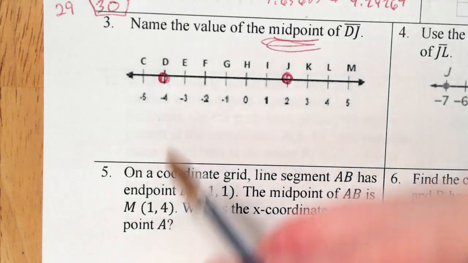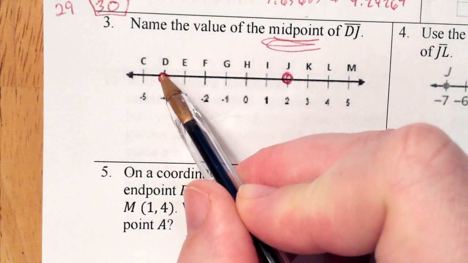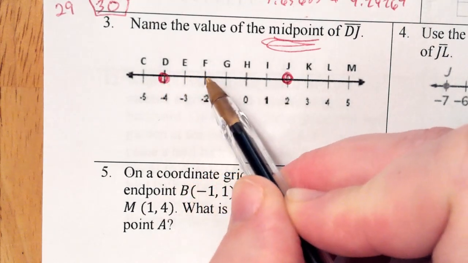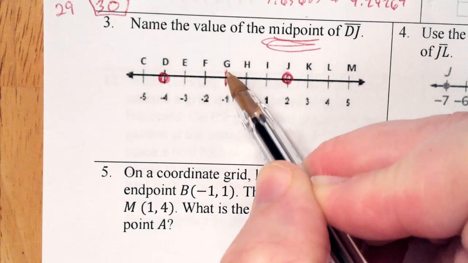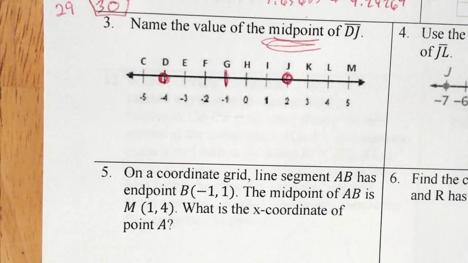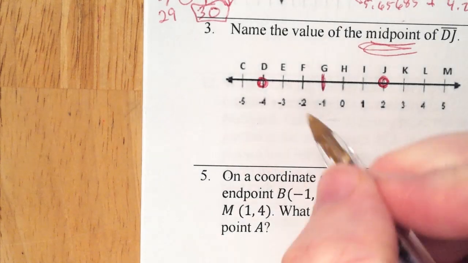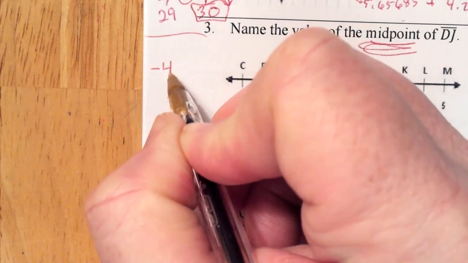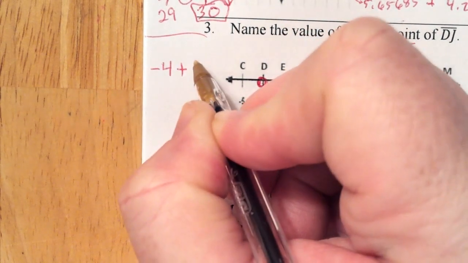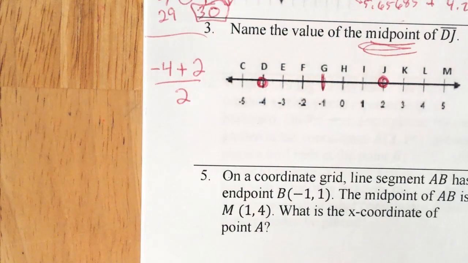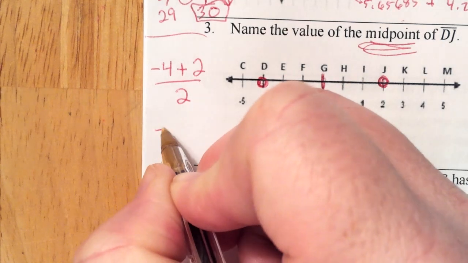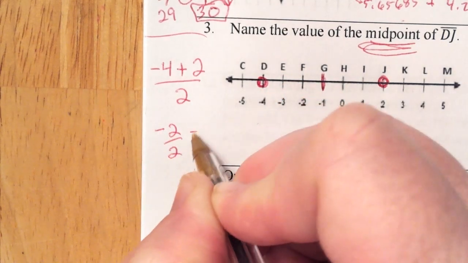In this case, you could probably just look at this. 1, 2, 3, 4, 5, 6 hops. Half of that would be 3 hops. 1, 2, 3. So this is where the middle should be, right here. But let's do it mathematically, just to double check everything. So D to J, we have -4 plus that 2 all over 2. That would be -2 over 2, which equals -1.